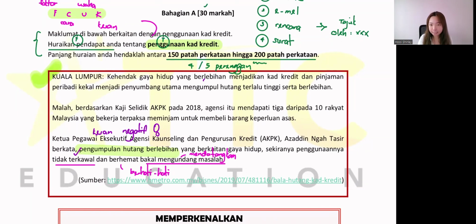Malah, berdasarkan kaji selidik, and based on some research, what happened is that some surveyor agensi itu mendapati 3 daripada 10 rakyat Malaysia bekerja terpaksa meminjam untuk membeli barang keperluan asas. Whenever they want to buy some daily necessity, they might need to pinjam the money. Okay. Actually, you know that if you're using the credit card, it's kind of like the overdraft bank format.